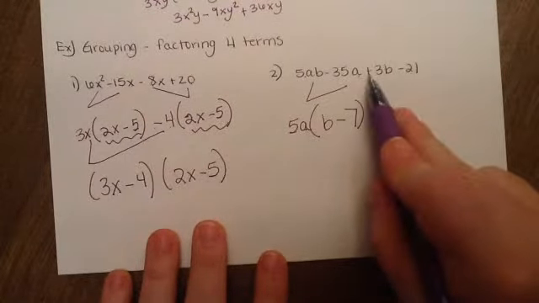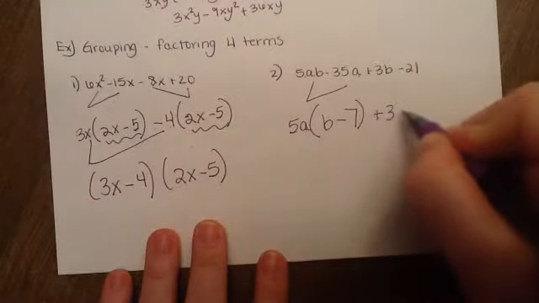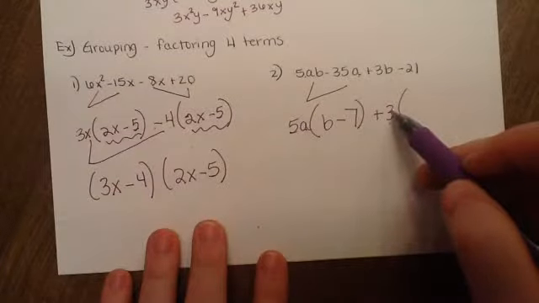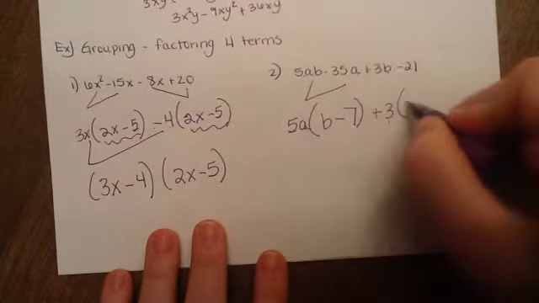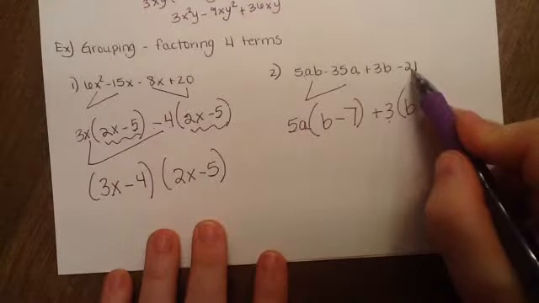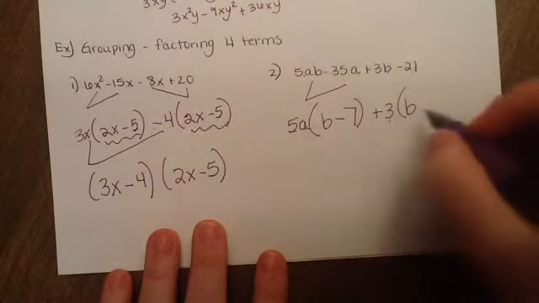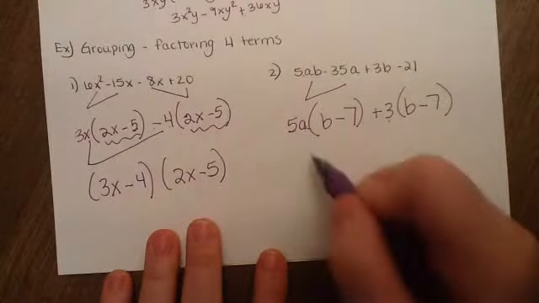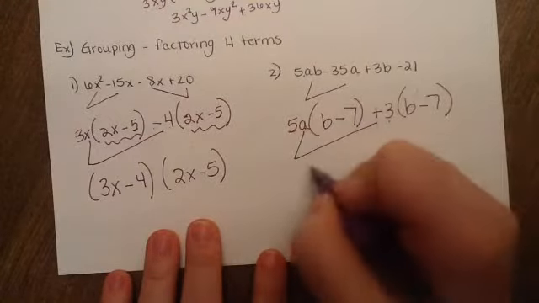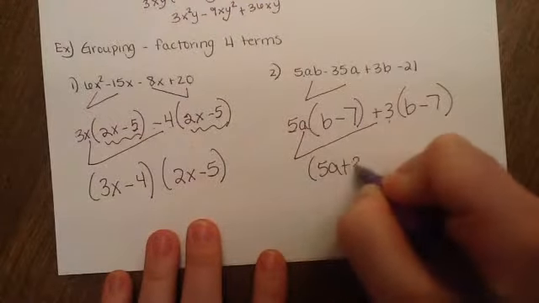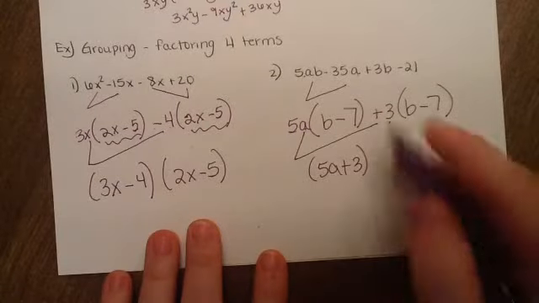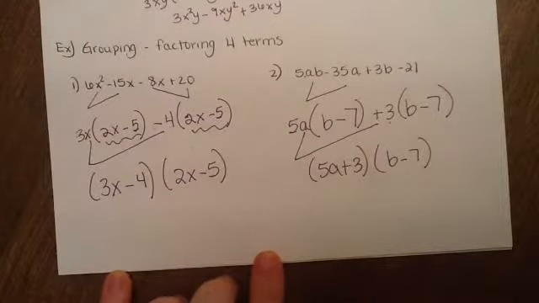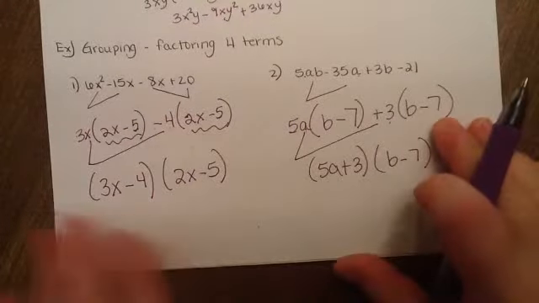3 and negative 21. Take out a plus 3. 3 divided by 3, 1, and there is a b left over. Negative 21 divided by 3, negative 7. What did you put together? 5a plus 3, the outside pieces go together. And what goes in the next parenthesis? b minus 7. There is your factored answer. Nice job.